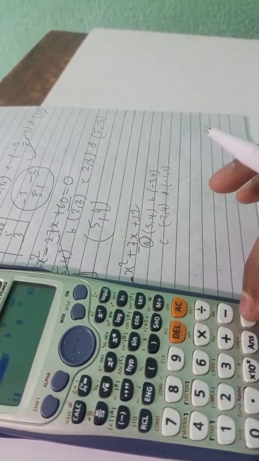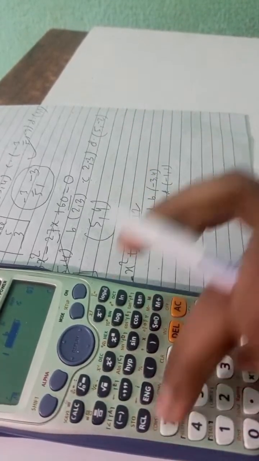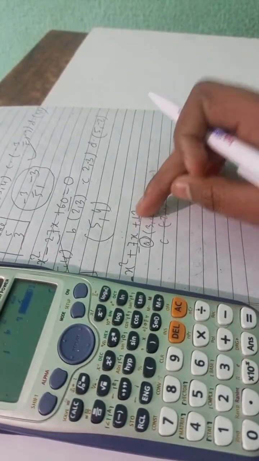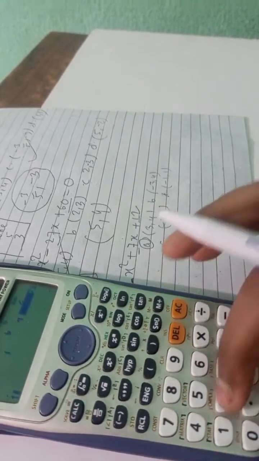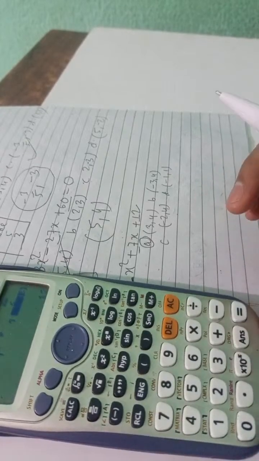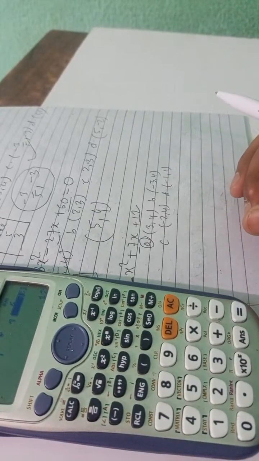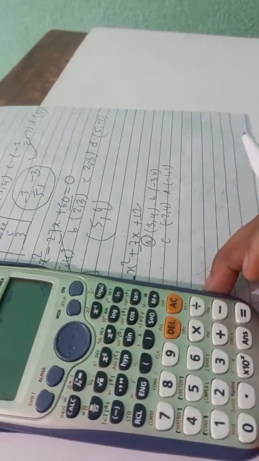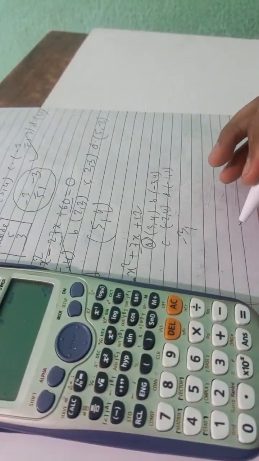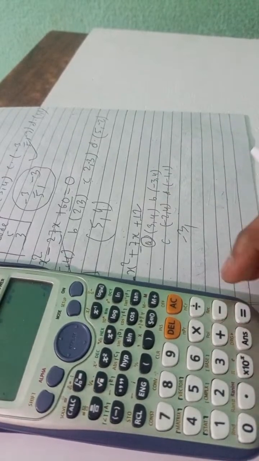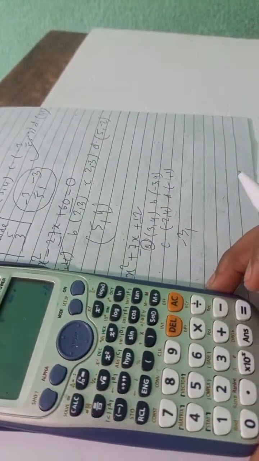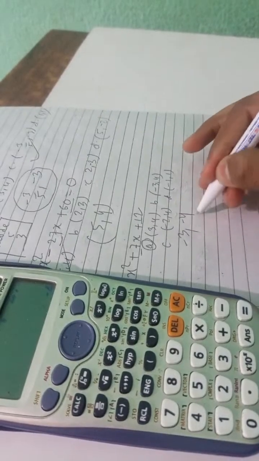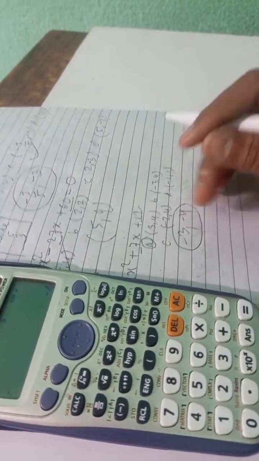So coefficient of A is 1, is equal to. B means 7, is equal to. C is 12, is equal to. You have to satisfy the calculator and take the answer. Then you click is equal to, one answer is minus 3. For another answer, you click again, is equal to, minus 4. So this is the answer of this equation.